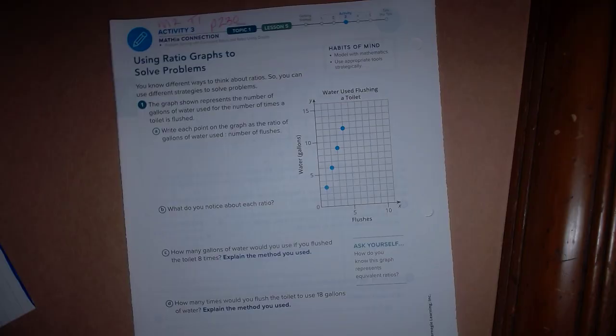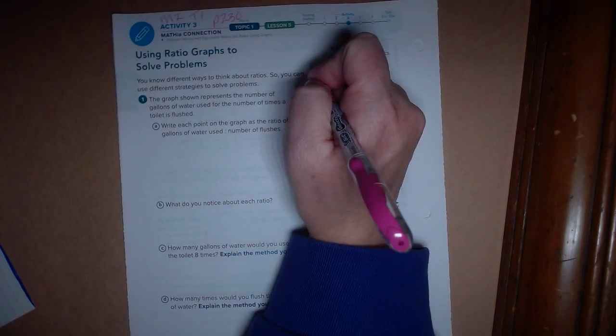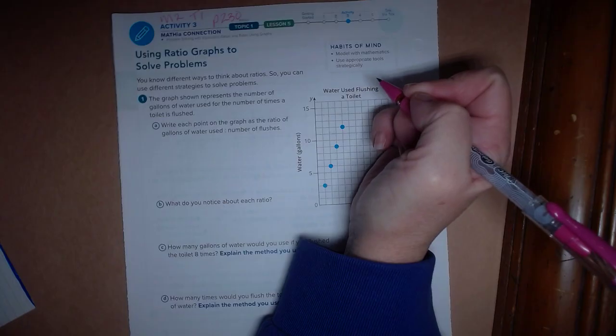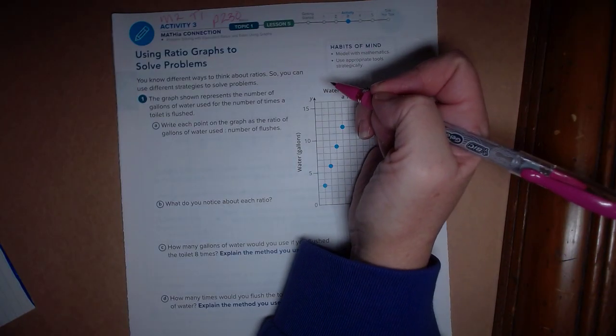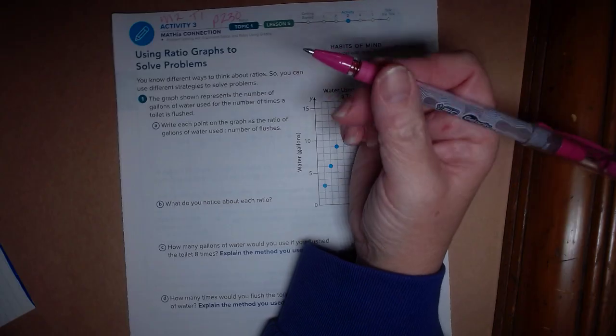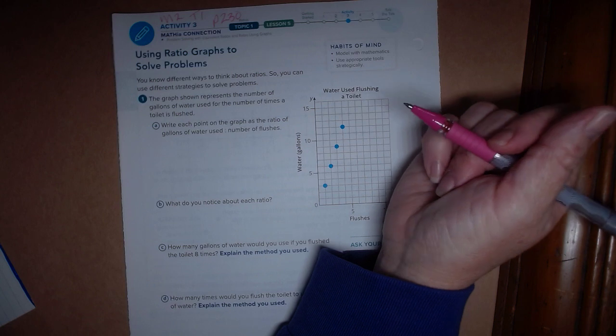The graph shown represents the number of gallons of water used for the number of times the toilet is flushed. I know y'all love talking about that, don't you? If you're listening to this, give me some water droplets here on the page. I just want to know that you are listening to me right now. Maybe write the chemical symbol for water, H2O, and some water droplets. That will be fun. Okay.